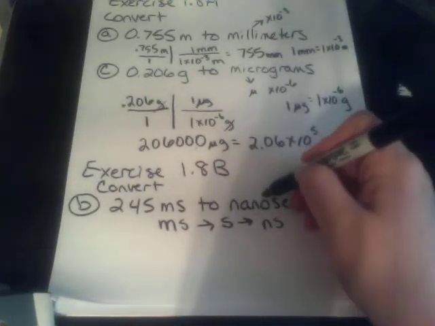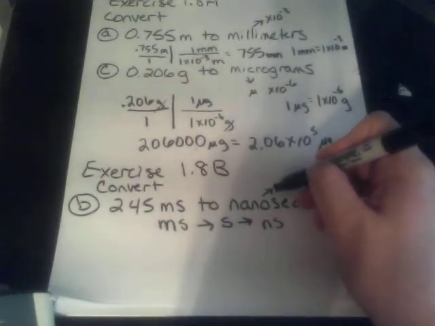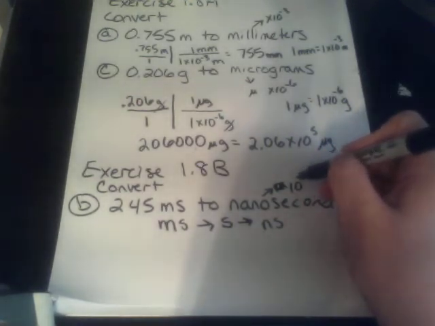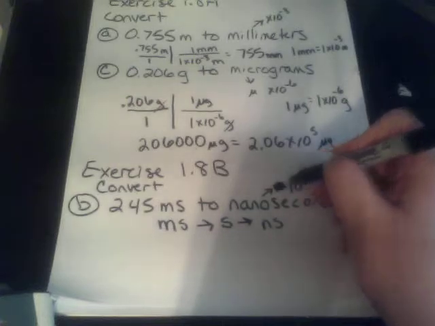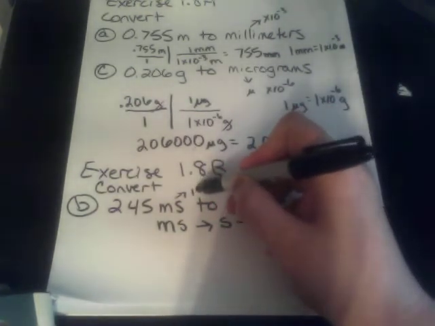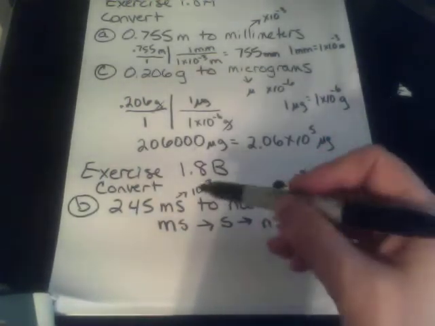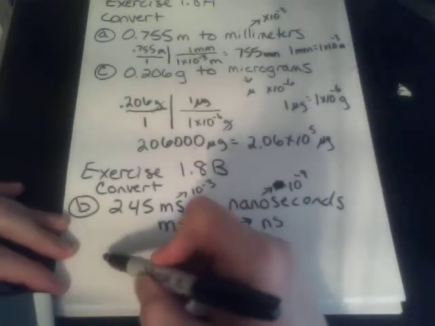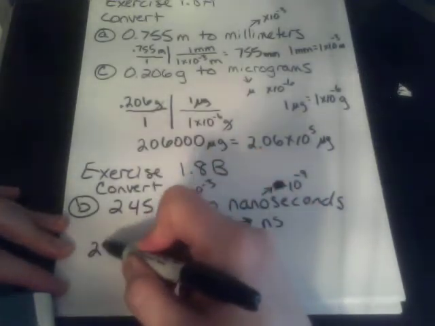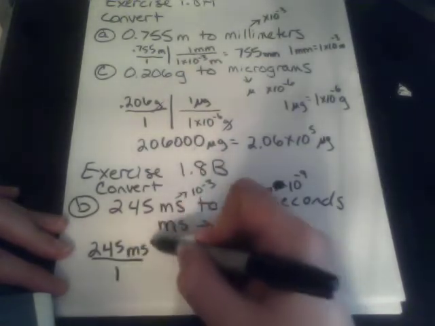So nano is 1 times 10 to the power of negative 9. And milli is times 10 to the negative 3. So we now know those. We can make those ratios. We can make those conversions. So we'll start with 245 milliseconds, and we'll put that over 1.